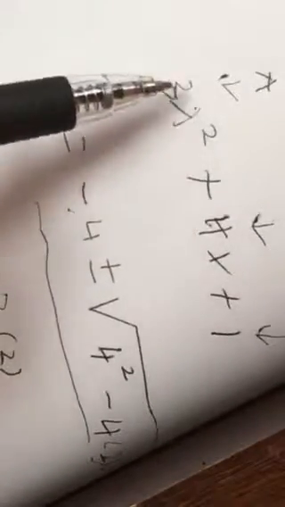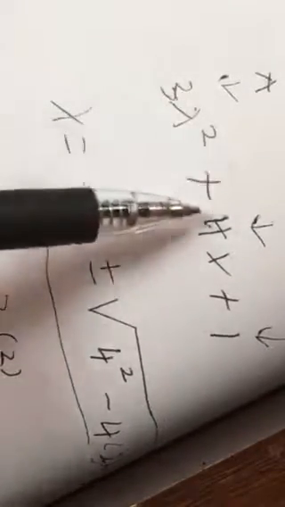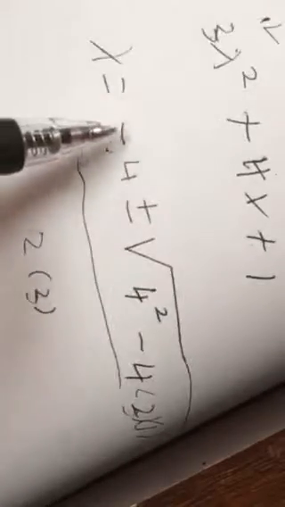Alright, so our equation equals 3x squared plus 4x plus 1. So a is 3, b is 4, and c is 1. So you make it equal to x and use this formula right here, negative b plus or minus the square root of b squared minus 4ac over 2a, and you plug it in.